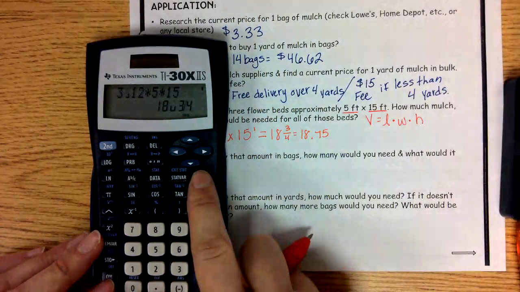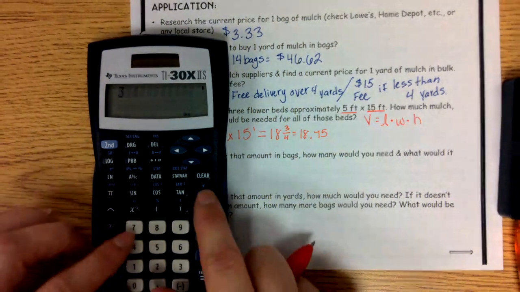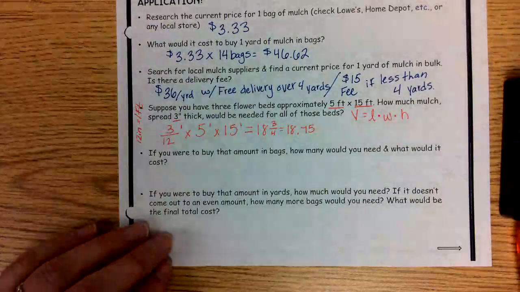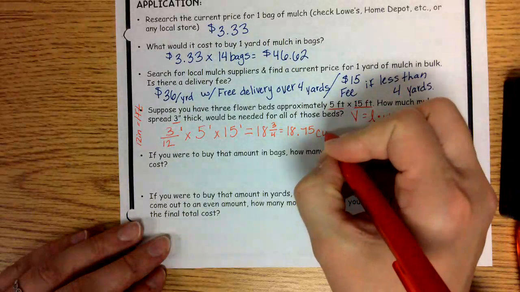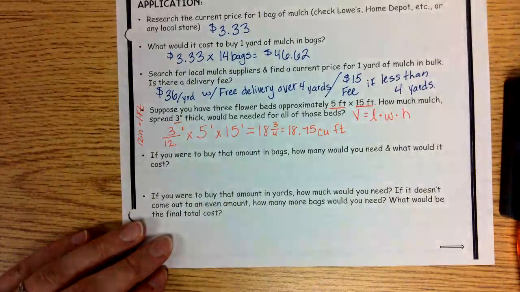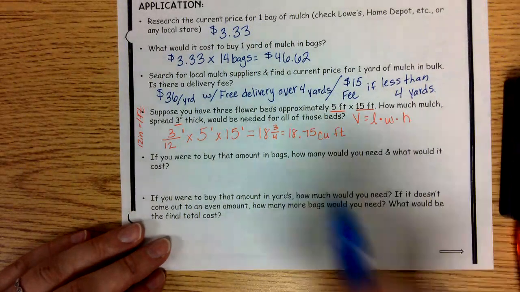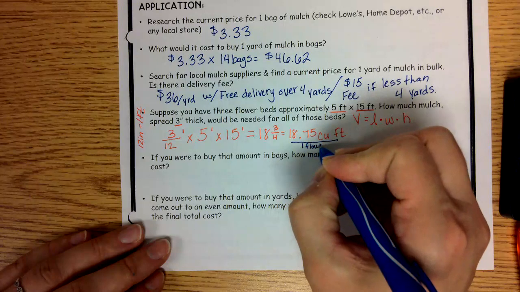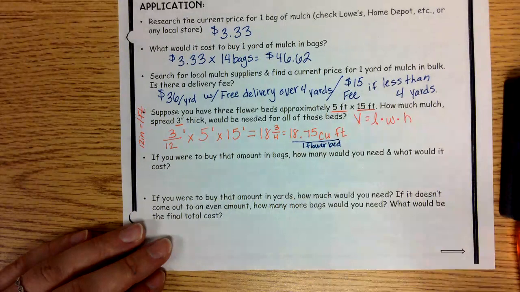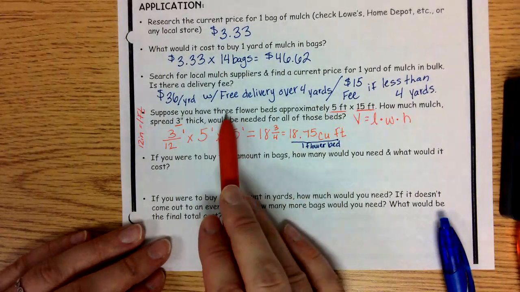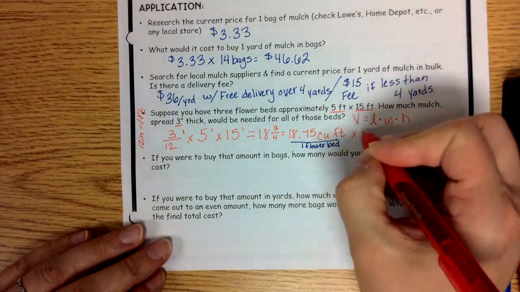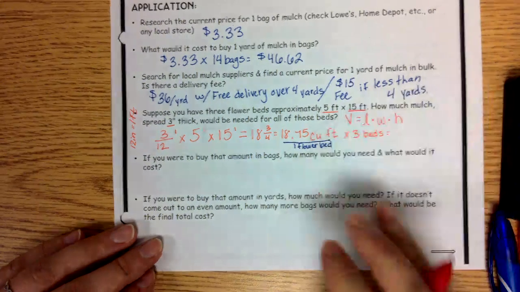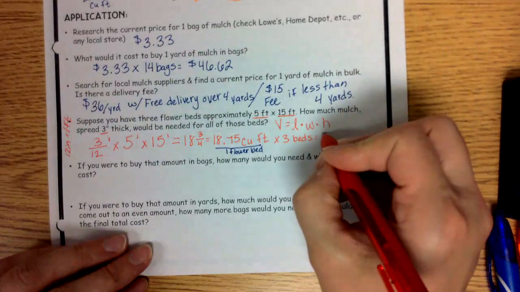What I did is go that 3 divided by 4 is 0.75. This is cubic feet. Now remember, this is for 1 flower bed. And how many do we have? 3. So we're going to go times 3 beds.